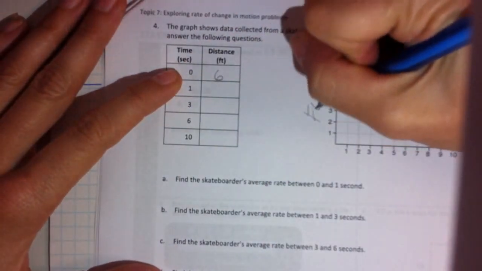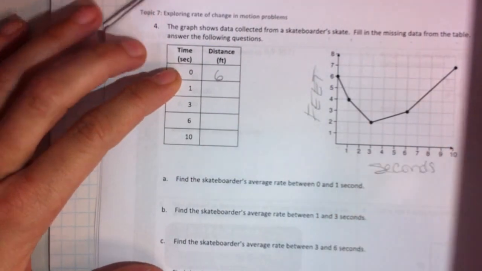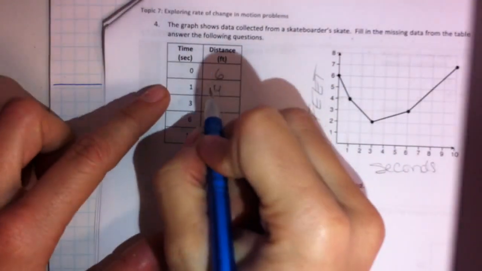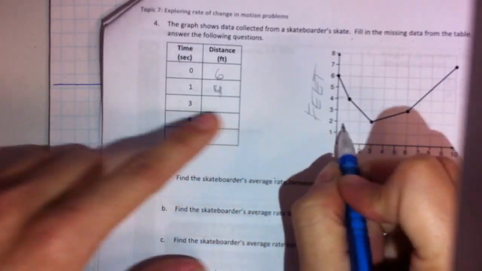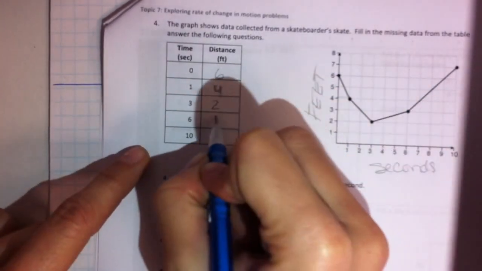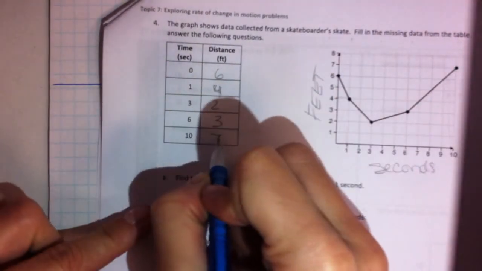Let's go ahead and label it. At 1, I'm at 4 feet. At 3, I'm at 2 feet. At 6, I'm back up to 3 feet. And 10, I'm all the way up at 7 feet.